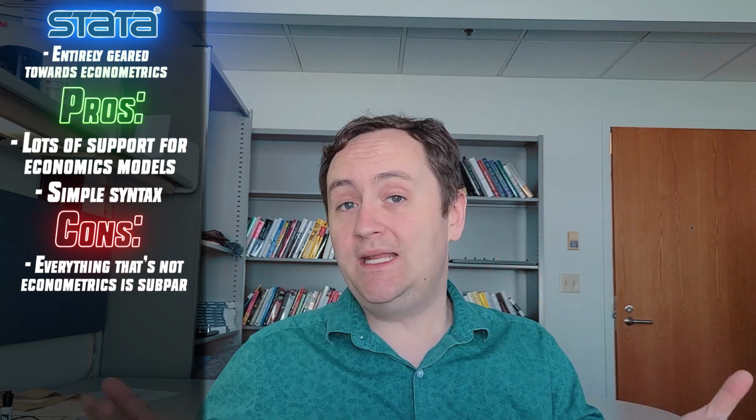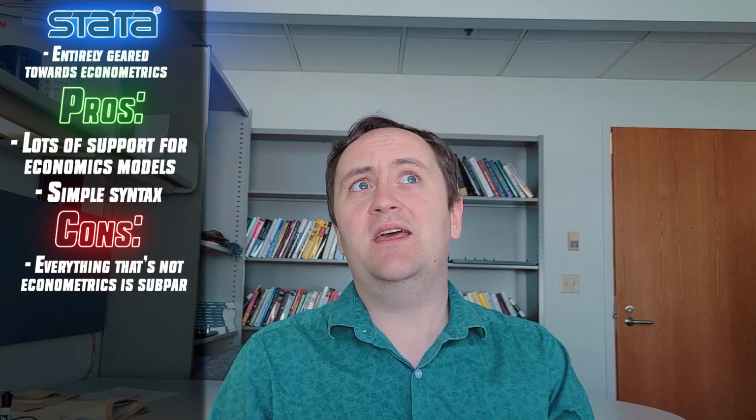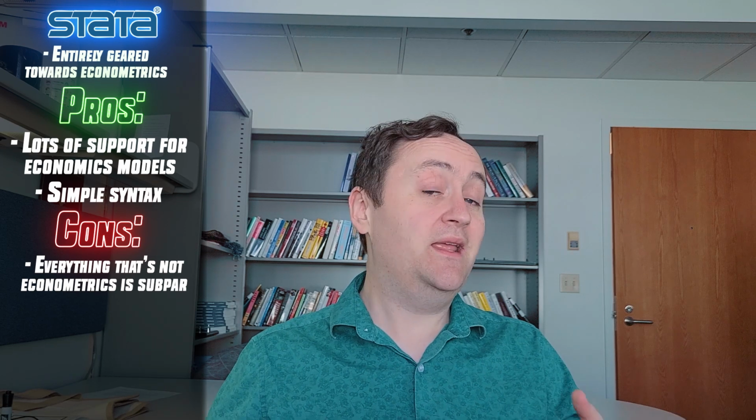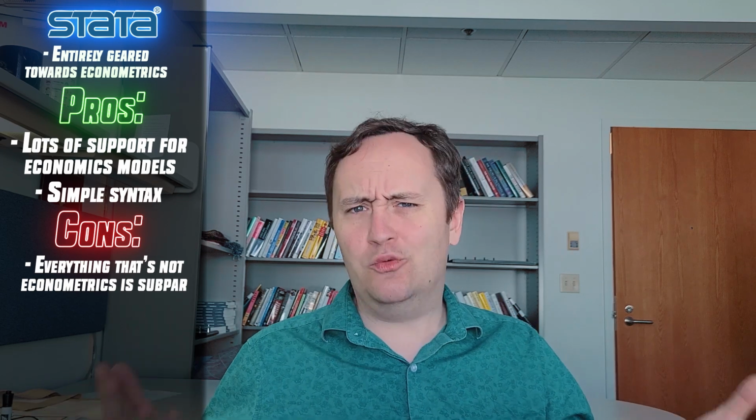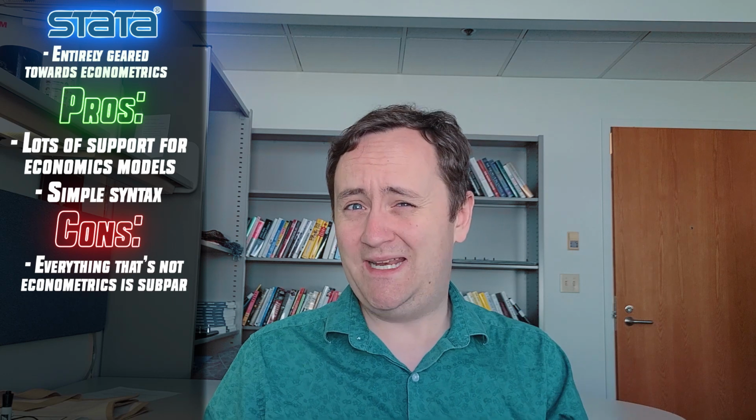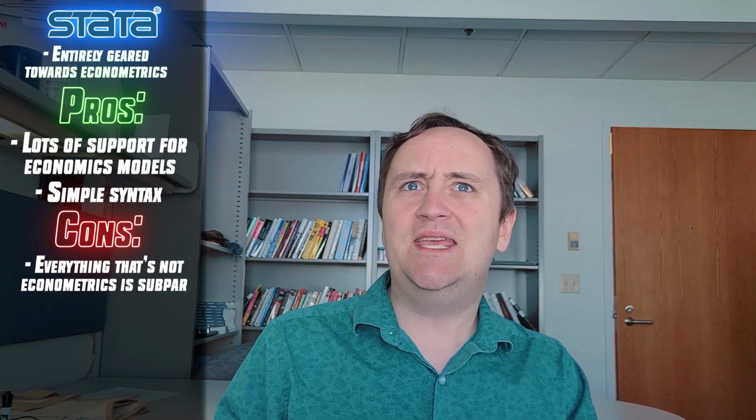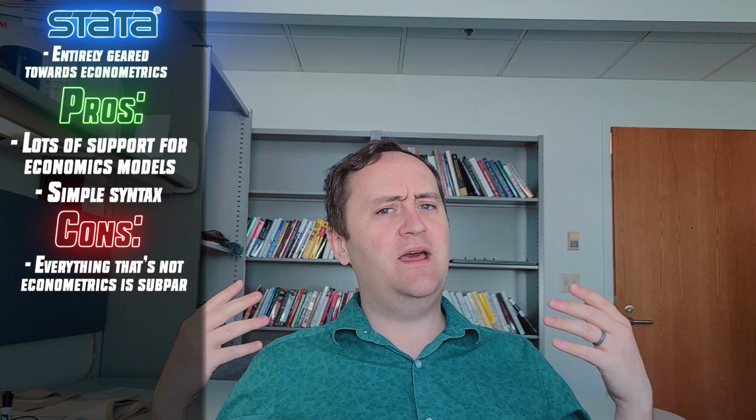Things like cleaning your data. Stata is not a great language for cleaning your data in. Again, you can do it, but it's not great. Once you've used any other tool for cleaning your data, you will realize the deficiencies that Stata has. Things like making it not very easy to have more than one data set open at a time, not having easy access to things like vectors. It's also not so good when you have to do other kinds of analysis, right?